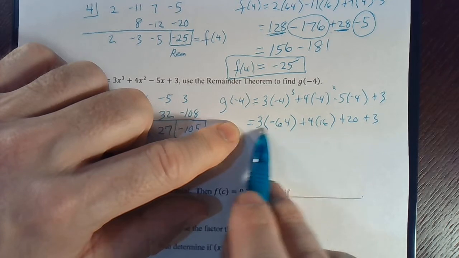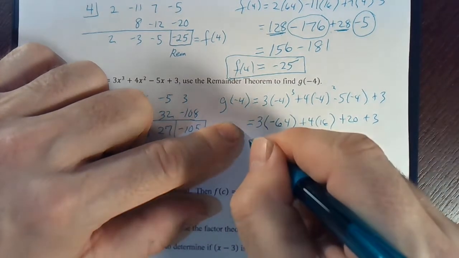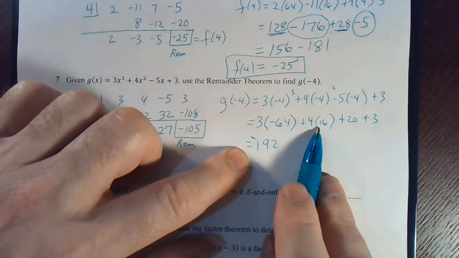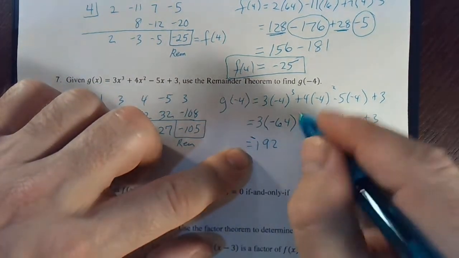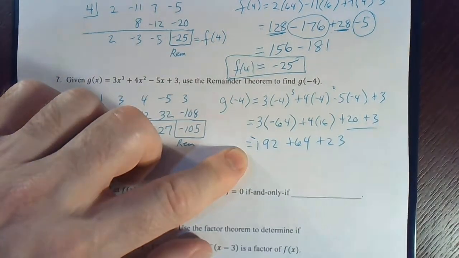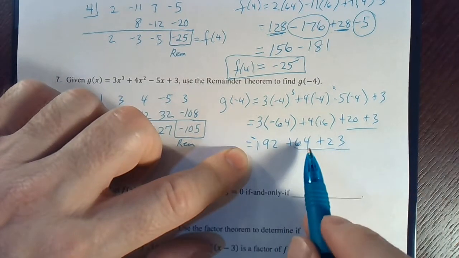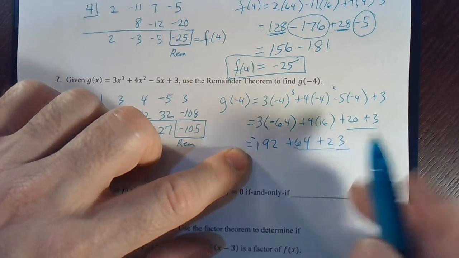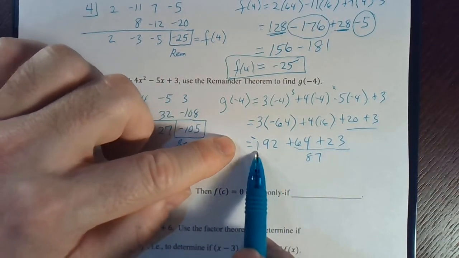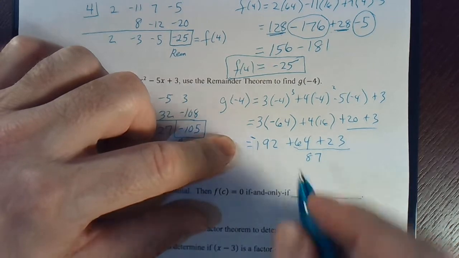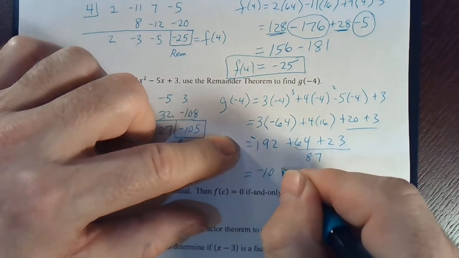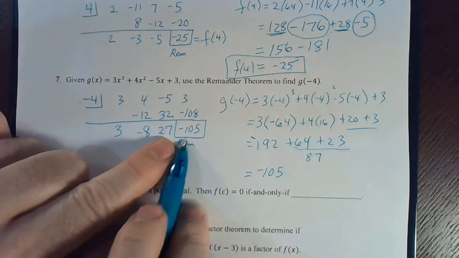3 times negative 64 would be negative 192. 4 times 16 is 64, plus 23, and this would be, let's see, 64, 74, 84, 87. So negative 192 plus a positive 87 is a negative 105, which is exactly what we expected.